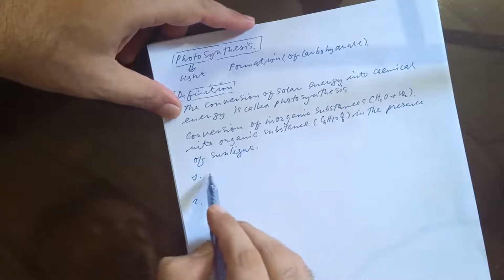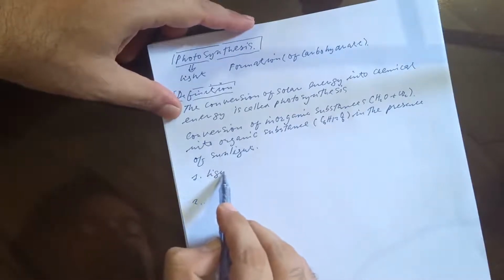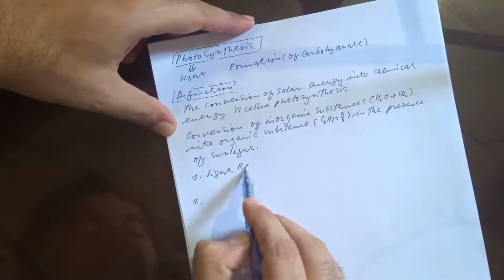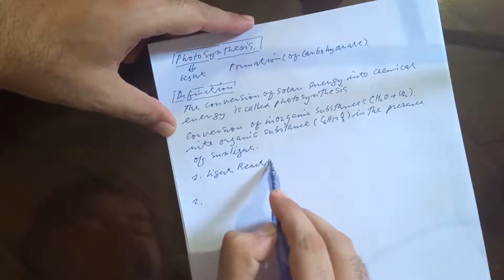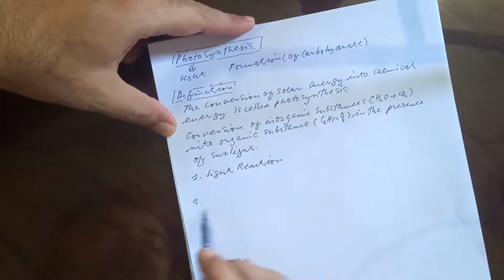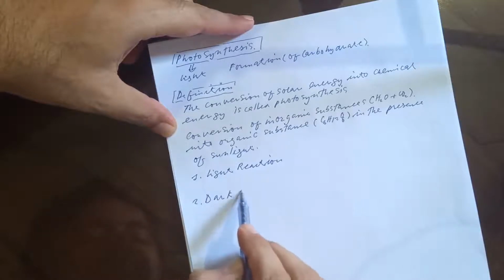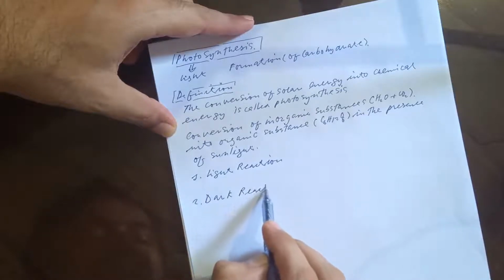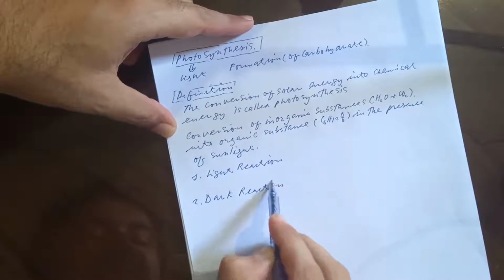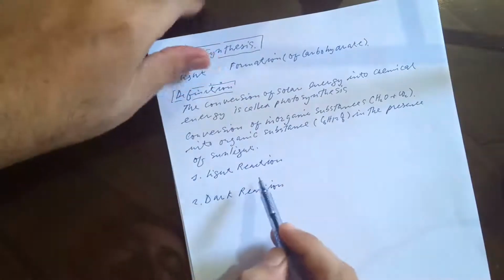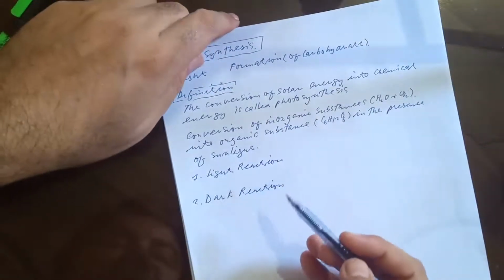One step is called light reaction, and 50% of photosynthesis is here, and the other is called dark reaction. The other 50% is the dark reaction. The sites are different.